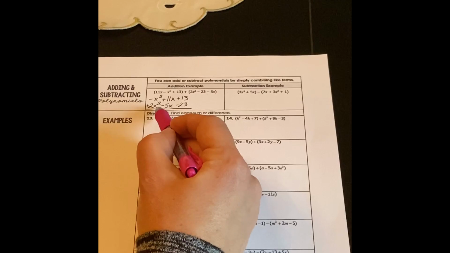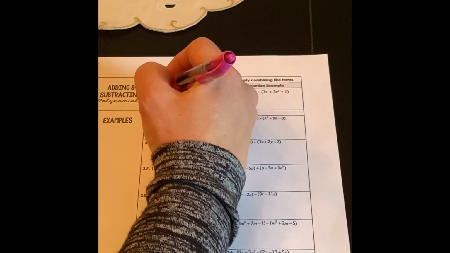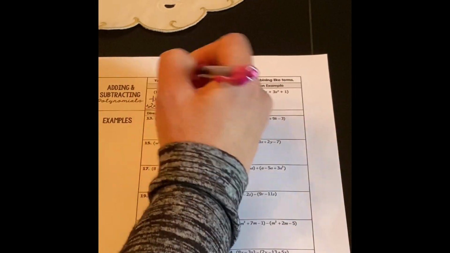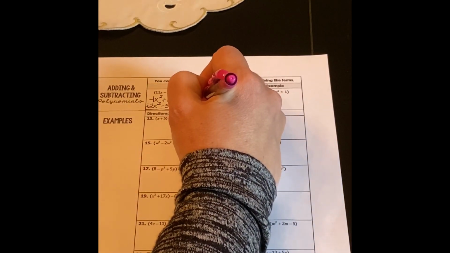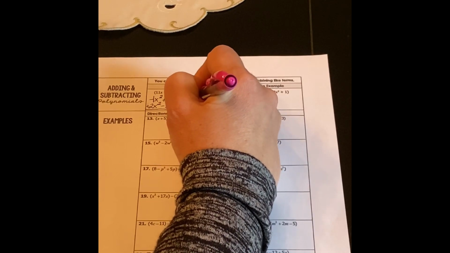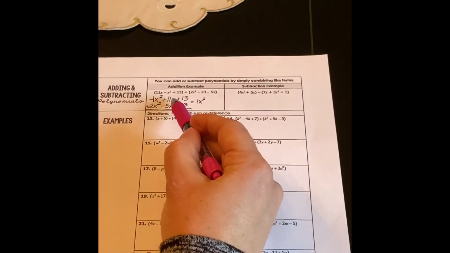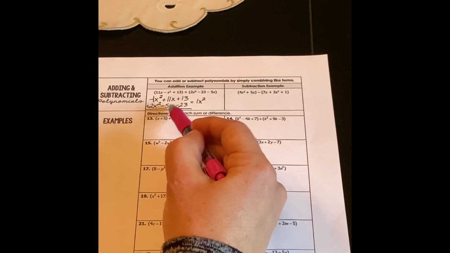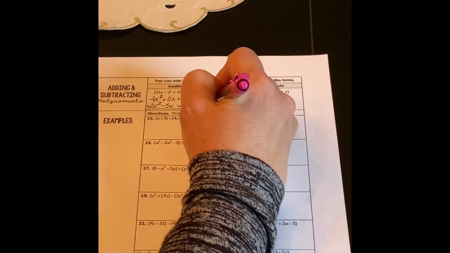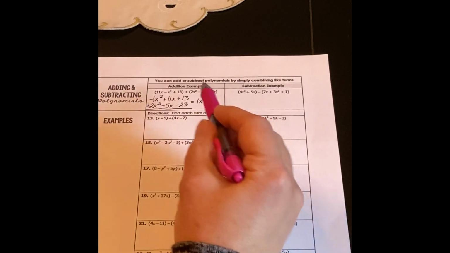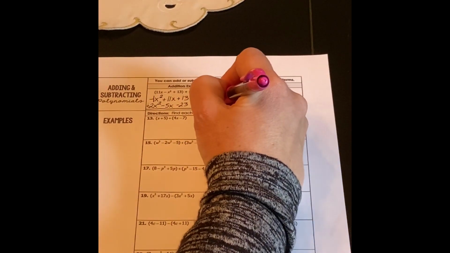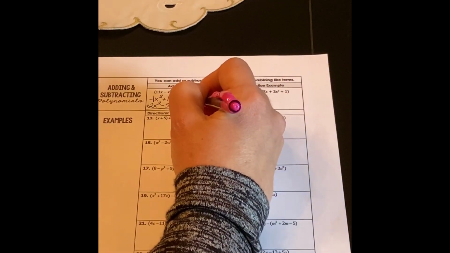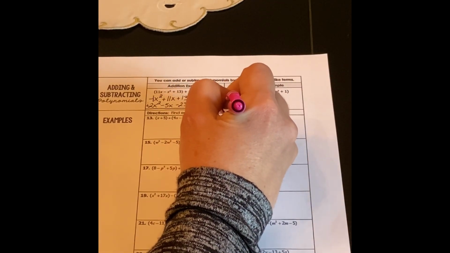So adding my x squared terms together, I have a negative, and again, no number there means there's a 1. So negative 1 plus 2 is going to give me a positive 1x squared. My x terms, positive 11, negative 5, put them together, gives me positive 6. And positive 13 and a negative 23, put them together, gives me a negative 10. And there I have my answer to the addition.